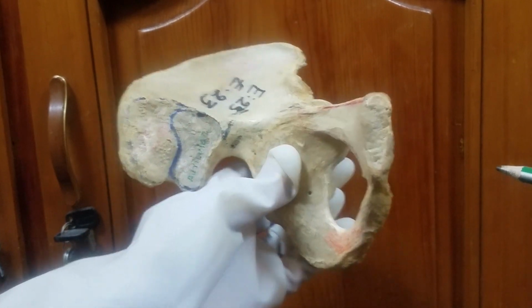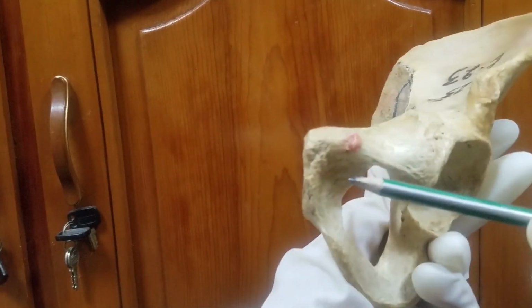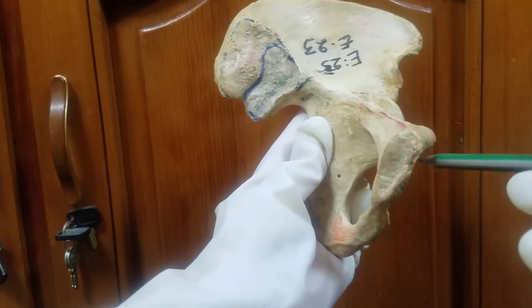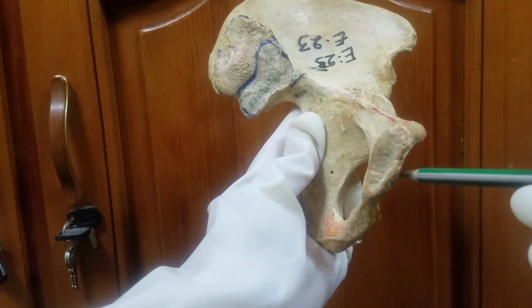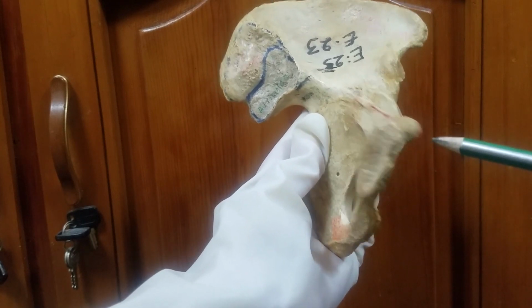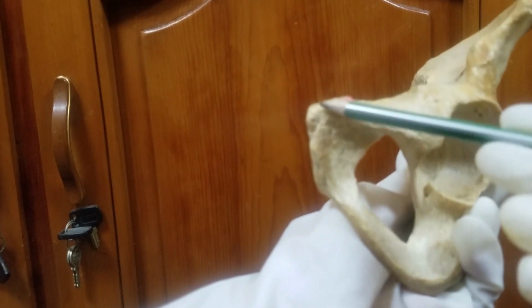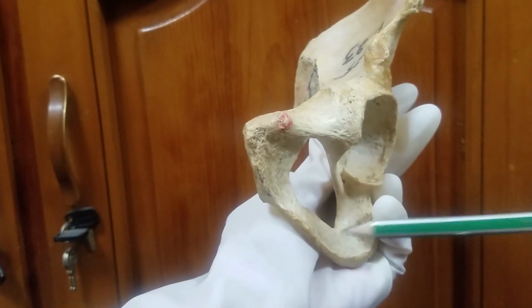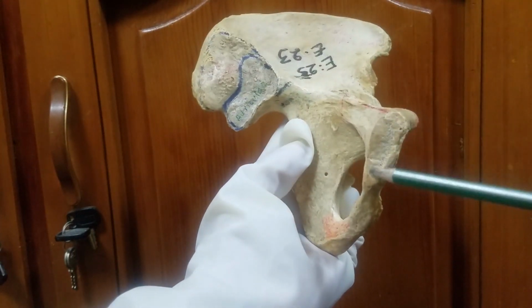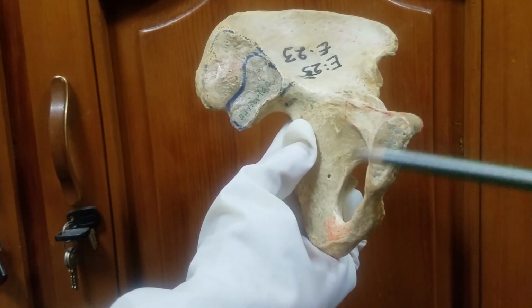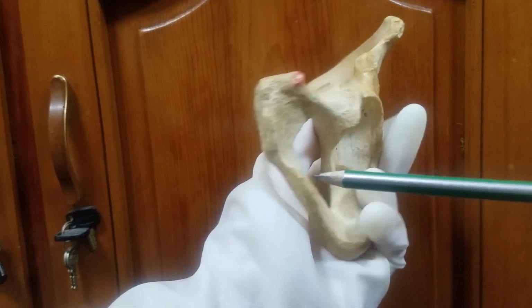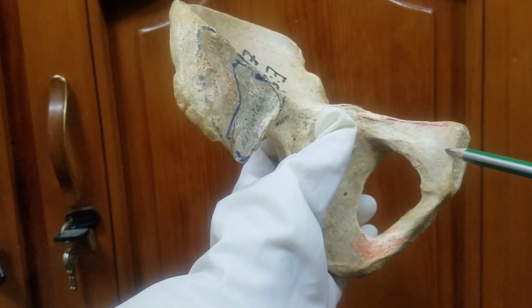The pubic tubercle is the extended, prominent part at the lateral end of the pubic crest, this part. The anterior surface is directed downwards. If we see here, it is directed downwards and laterally, slightly forwards. In its supromedial part, it is rough and it is smooth elsewhere. The medial surface articulates with the medial surface of the other hip bone.